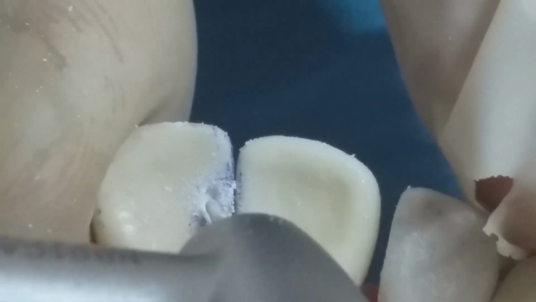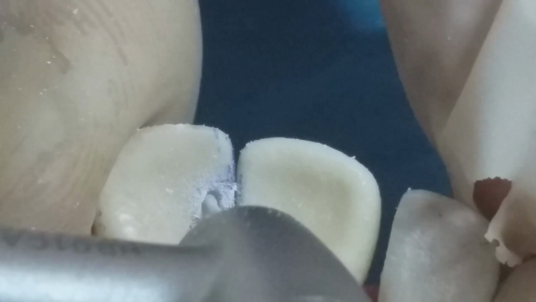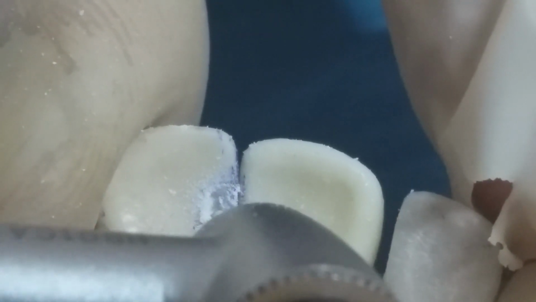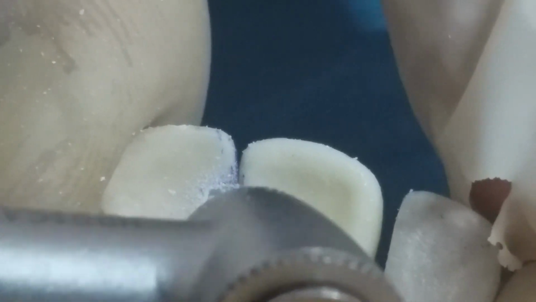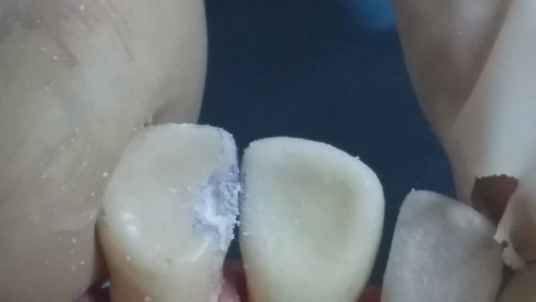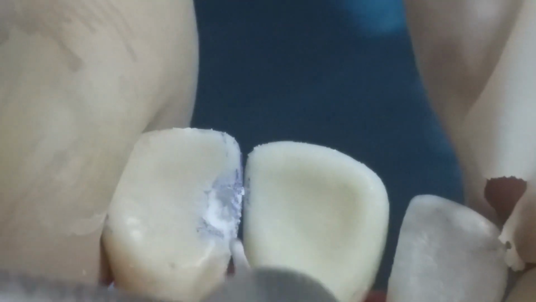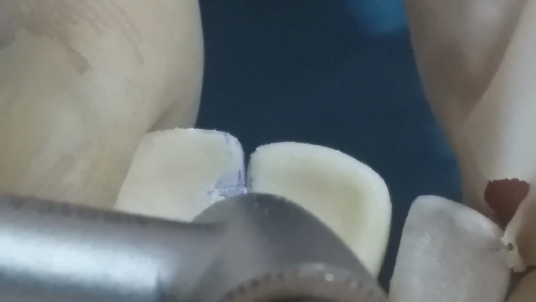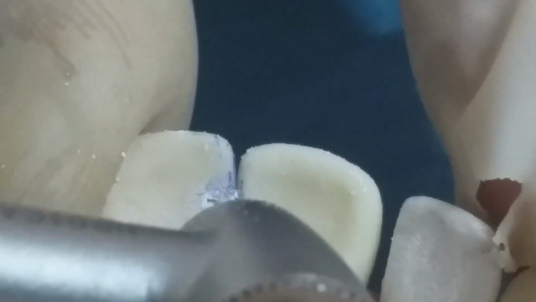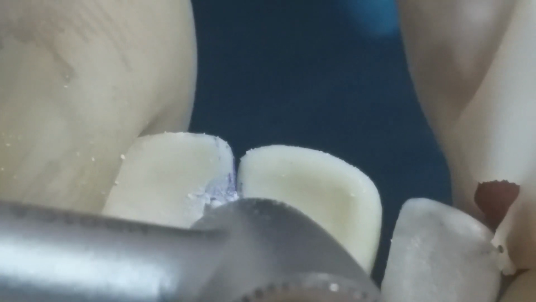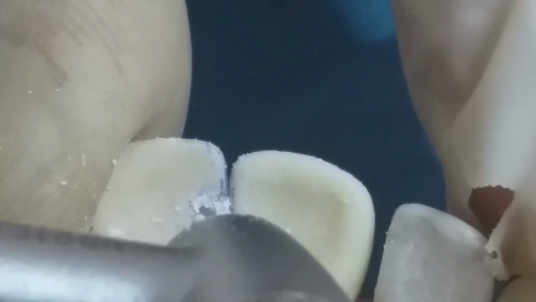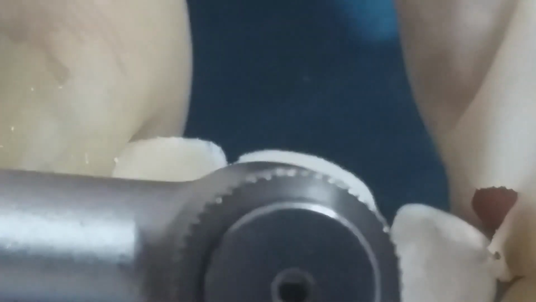Be careful during extension to preserve the tooth structure, and also when you go to the proximal contact, we will leave a shelf of tooth structure to protect the adjacent tooth from the bur. We will see this in the video when we reach this point, but now we still have to extend in this direction.